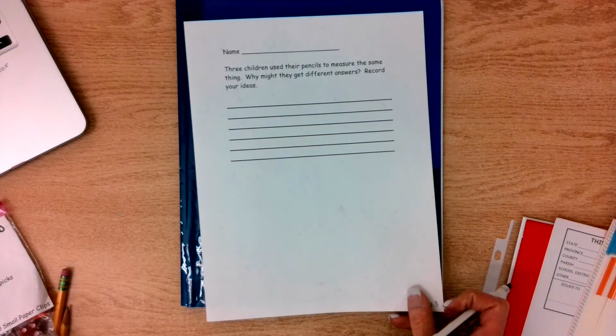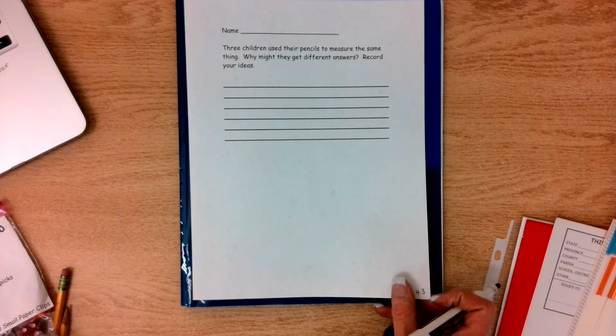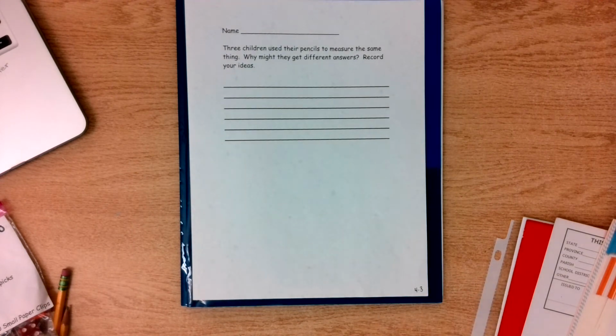So today's math message, which will be an activity in Seesaw. 3 children used their pencils to measure the same thing. Why might they get different answers? Record your idea. So they're measuring the same thing, but they're using their own pencil. It doesn't say they do get different answers, but what if they got a different answer? What might be the reason why they got different answers?